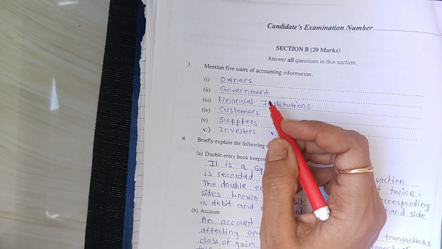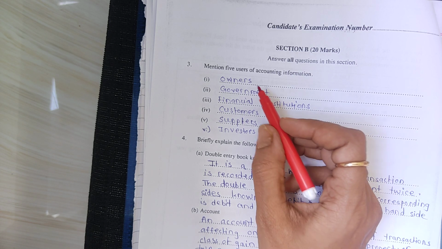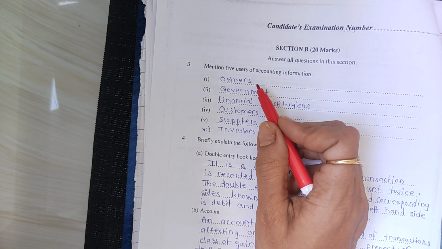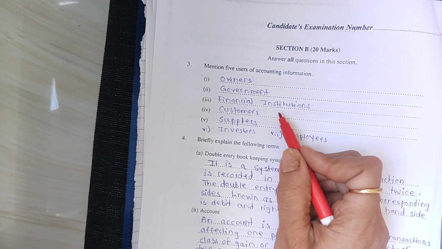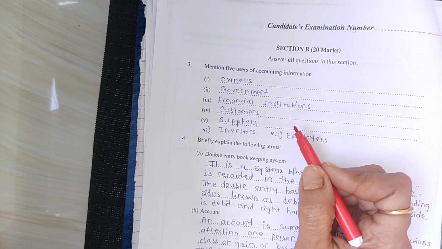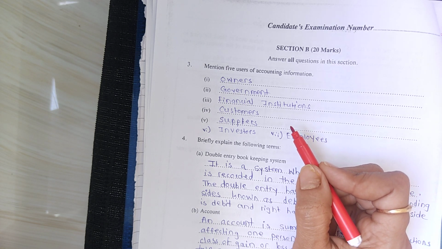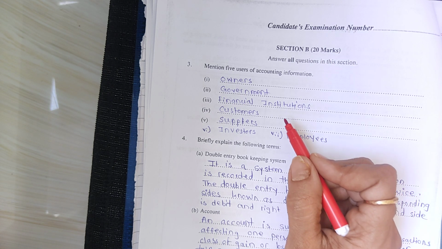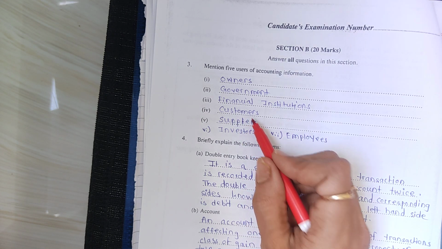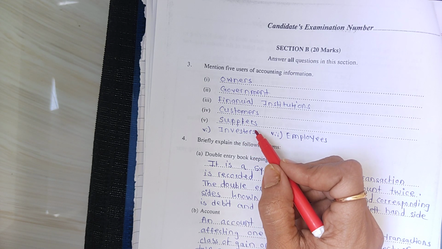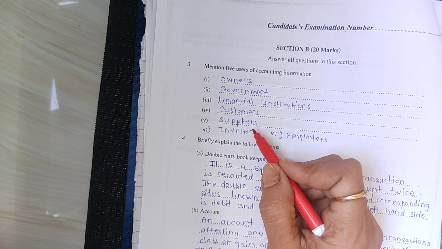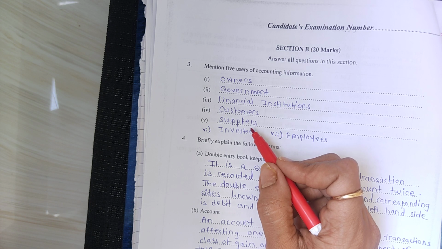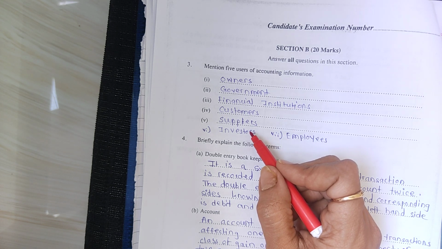Because it is useful for various users such as the owner itself, owners, or we can say even shareholders, for the government, for financial institutions, any lending institutions from whom business has taken loan, customers, then for the suppliers who are supplying goods or any material to the business on credit. So they also want to know the accounting information.